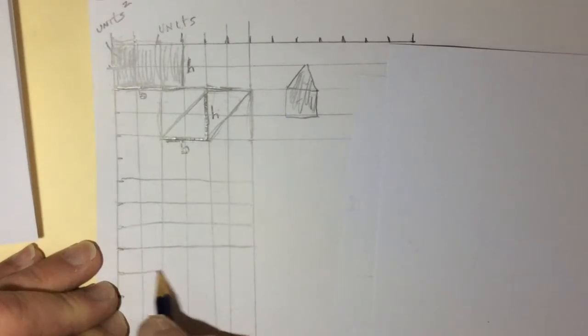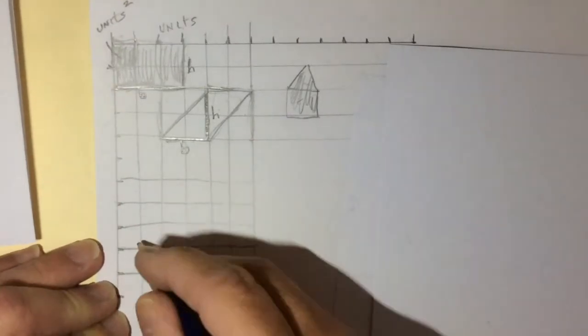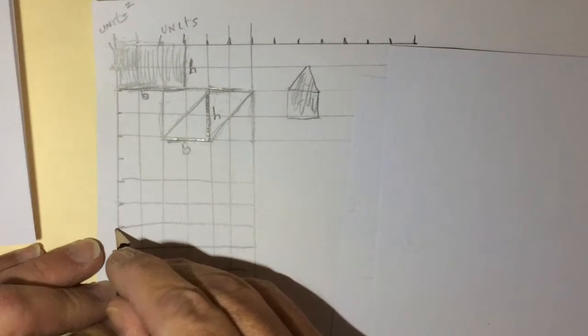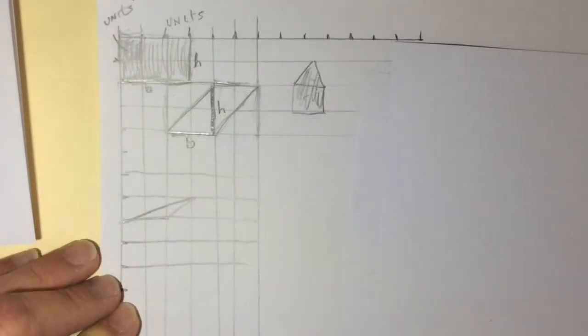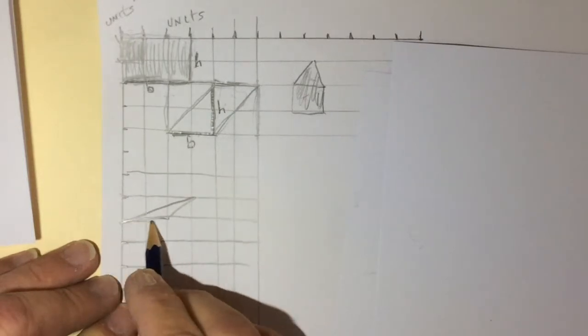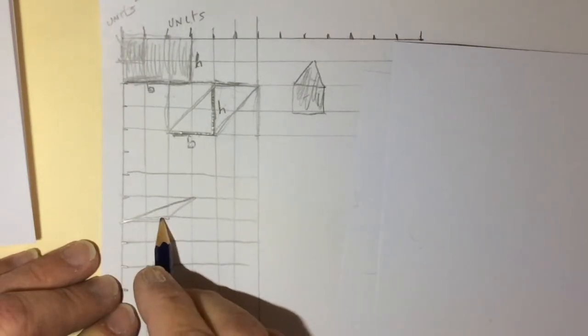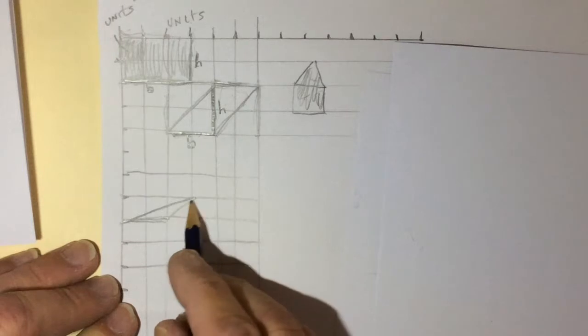Triangles form an interesting situation. Let me just draw one here. It's got a base, and clearly it has a height.